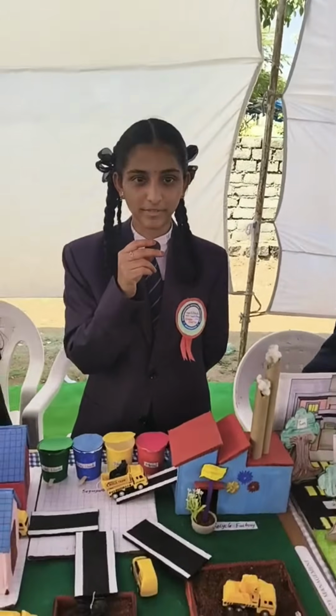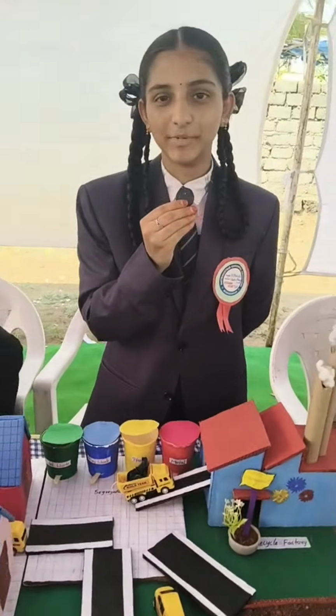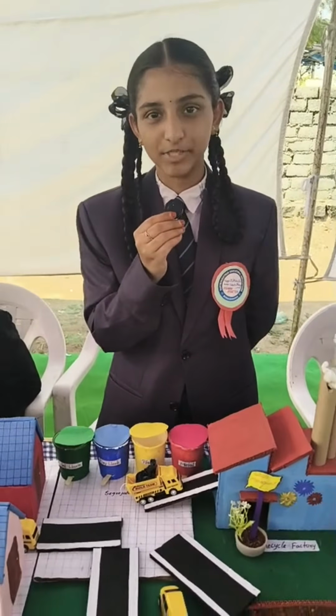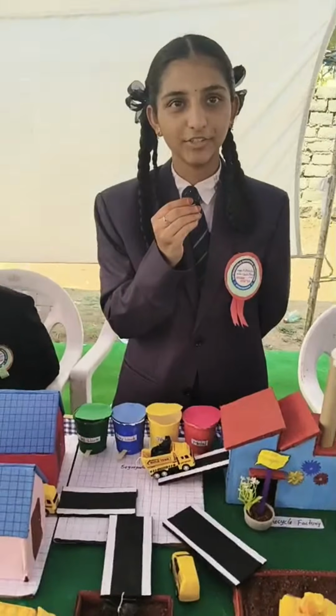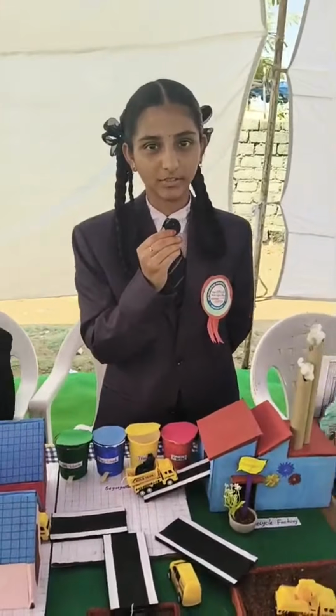Today I am explaining about waste management. Waste management is a process of collecting and separating waste in a safe and proper way. For dry waste and wet waste, we should separate. By following the 3R principle, we can save our nature. Reduce, reuse. By separating, we can save the nature. This process is called waste management.